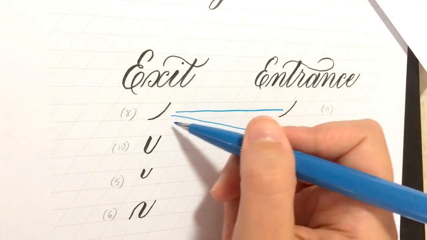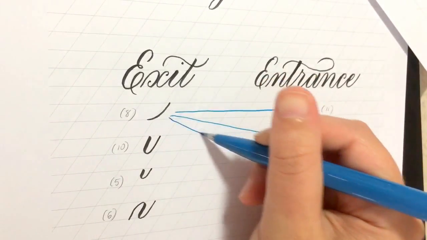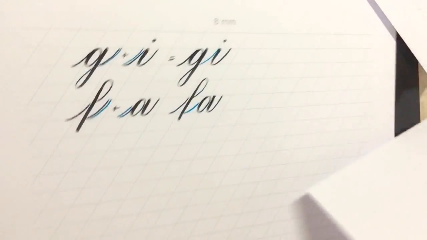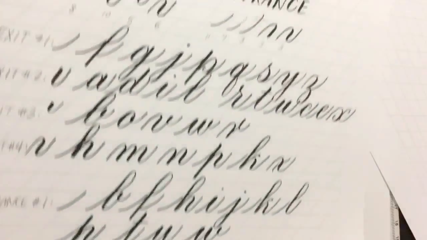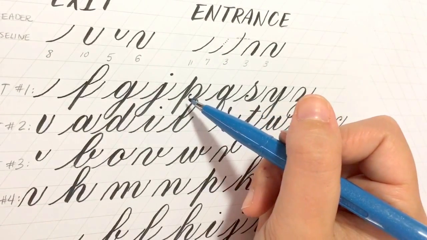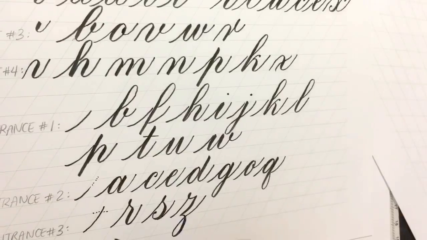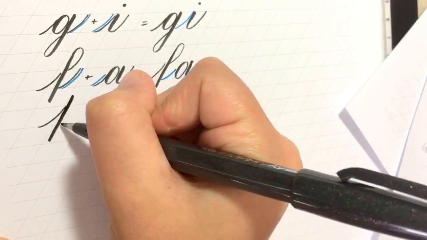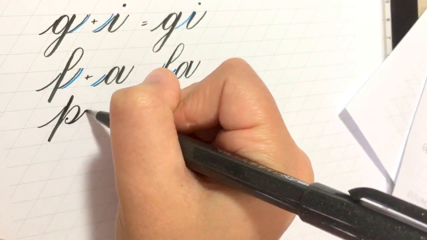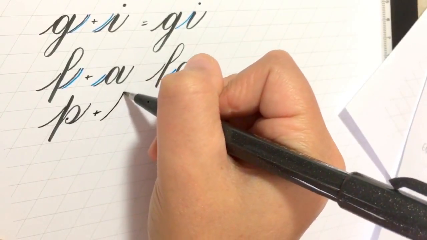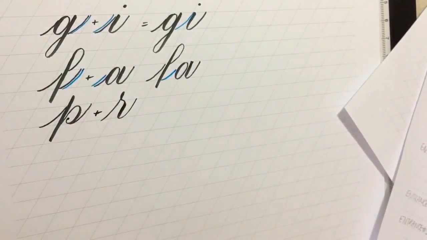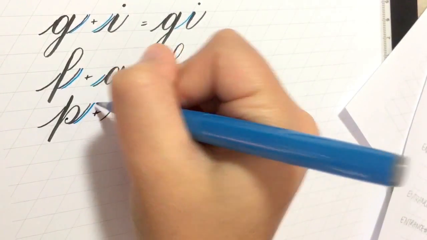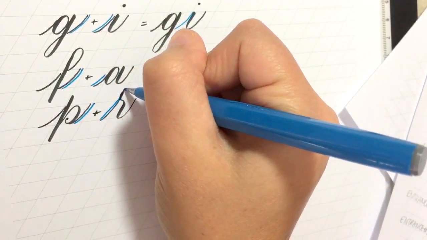Now exit stroke to an extended entrance stroke. So one of these letters, let's do P, and then this group we have R, S, and C, so let's do R. So P plus R. This P is a normal exit stroke, and then the R goes above the header line.